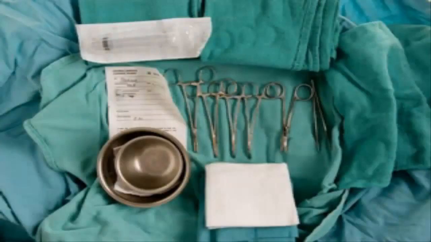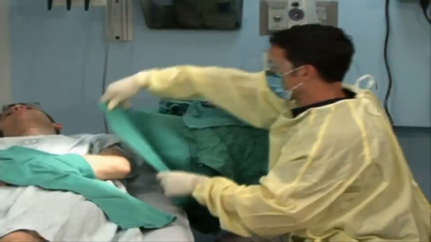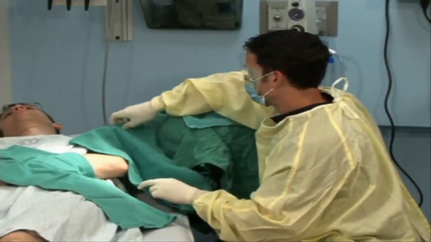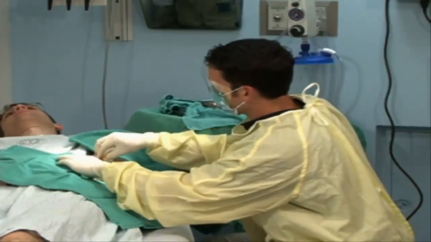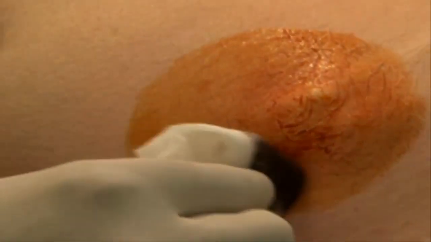Place all equipment on a bedside table that is easy to reach. Position the patient so that the area for drainage is fully exposed. Apply a skin cleanser, such as chlorhexidine or povidone iodine, in a circular motion starting with the peak of the abscess. Cover a wide area outside of the wound to prevent contamination of other equipment.